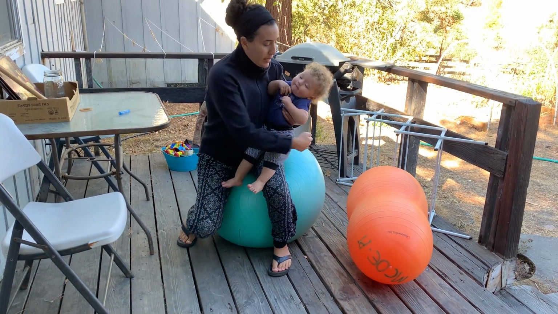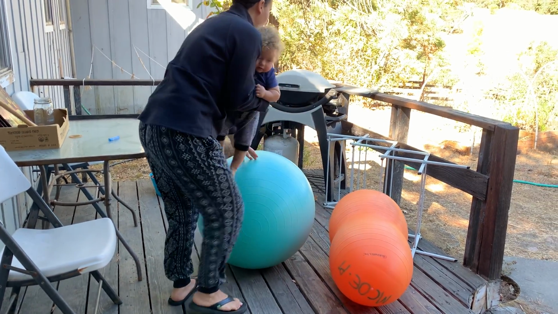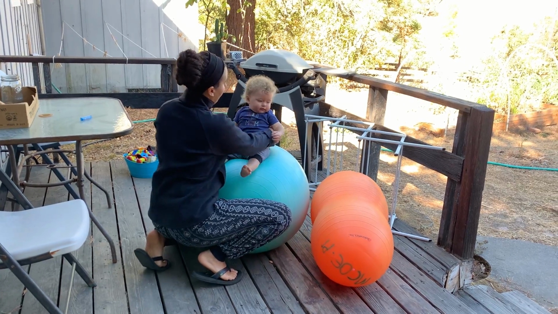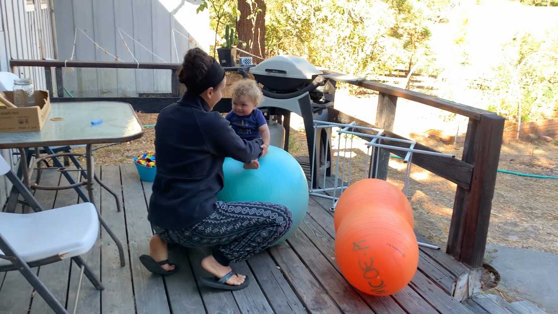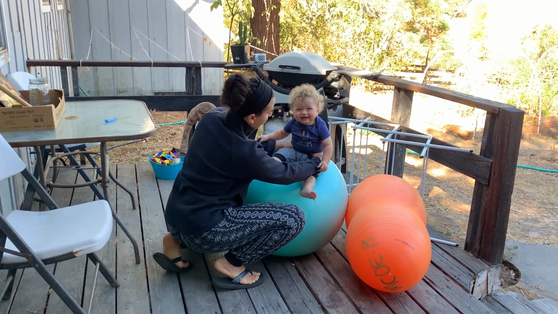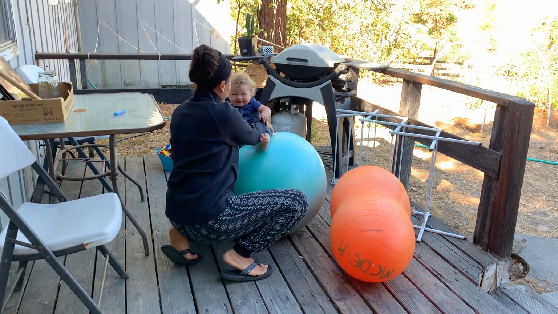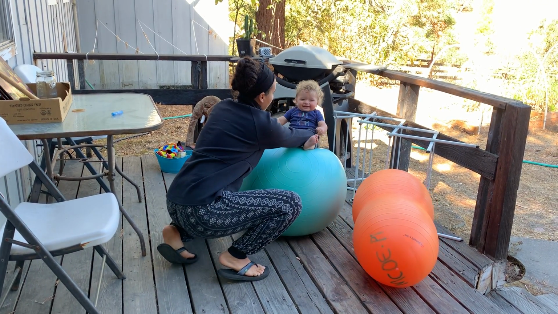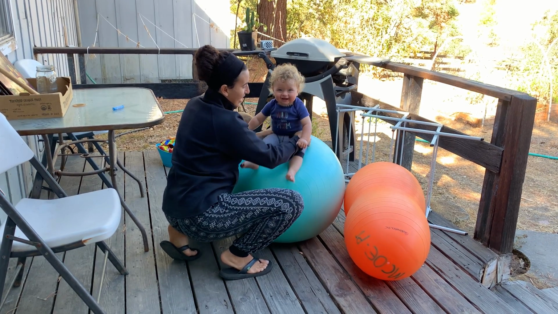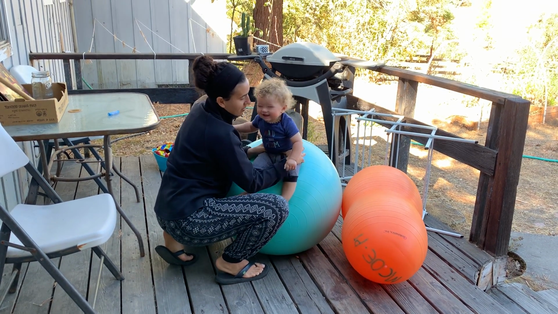If I wasn't behind him and I just wanted to hold on to him, I could do it like this, side to side. So see how he's getting his righting reactions in, back to front. He has to stabilize himself in the center.